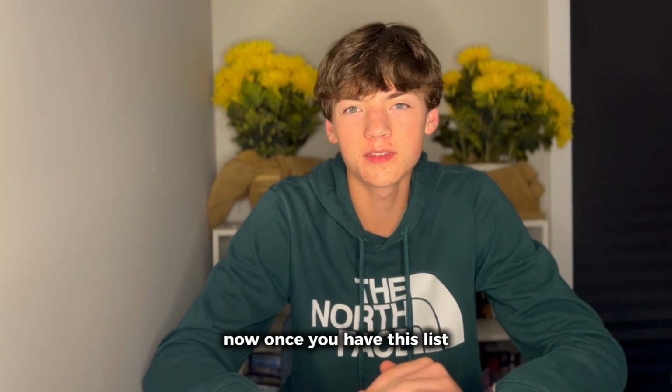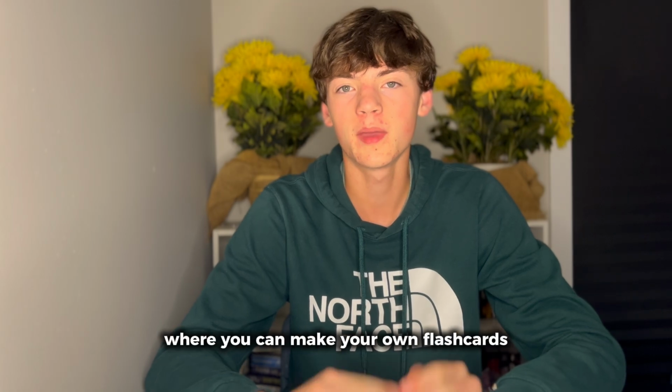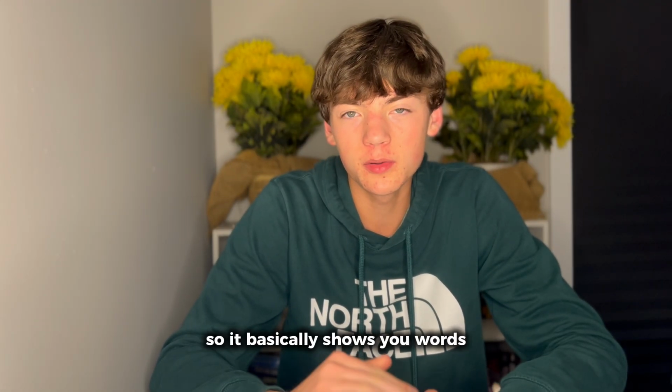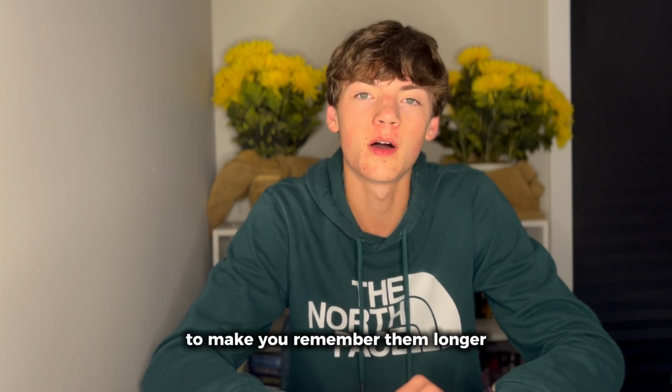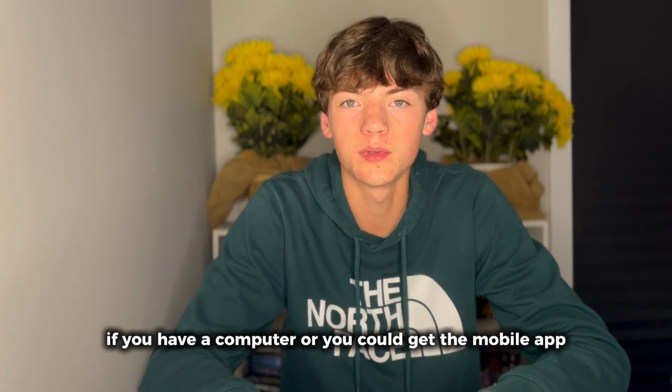Now once you have this list, you want to open up an Anki deck. If you don't know what Anki is, it's a spaced repetition system where you can make your own flashcards. It's based off the curve of forgetting, so it basically shows you words as you're about to forget them to make you remember them longer. You could get Anki for free online if you have a computer, or you could get the mobile app.